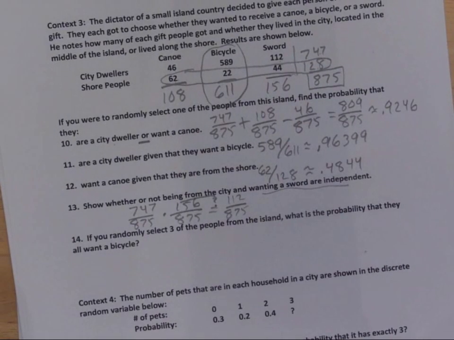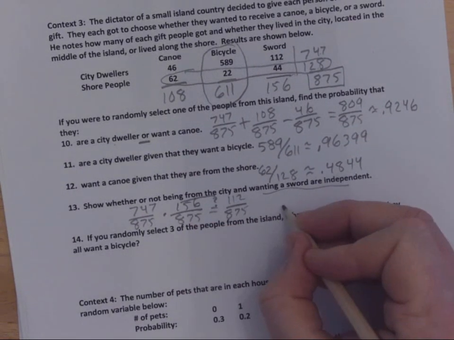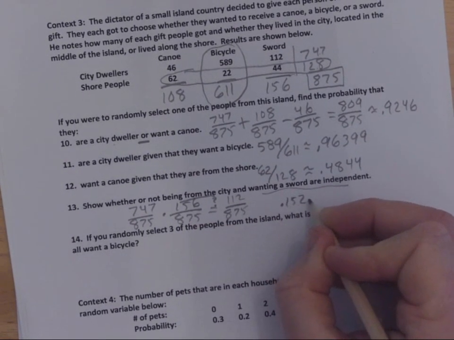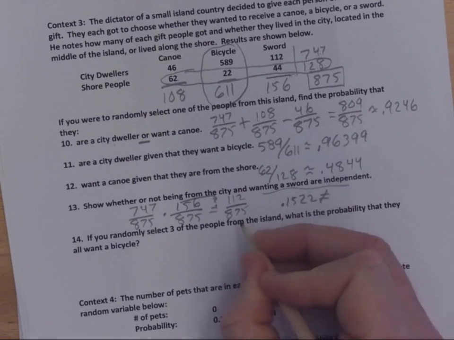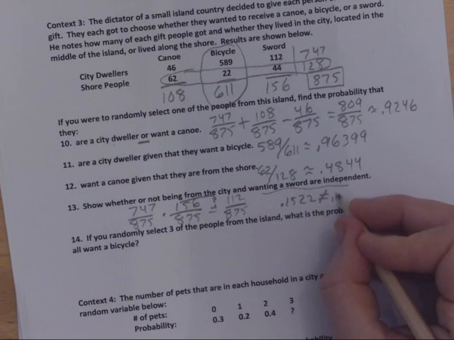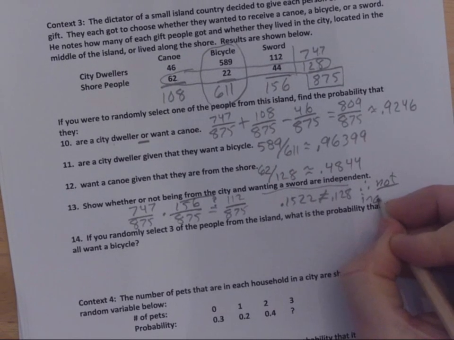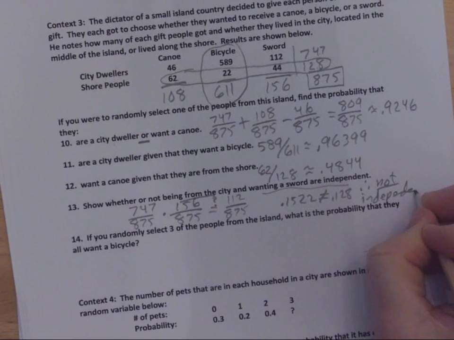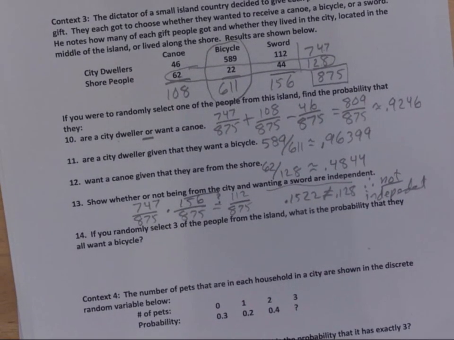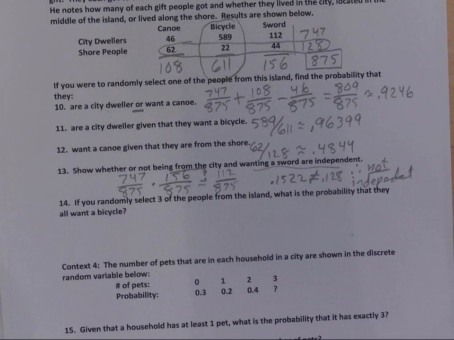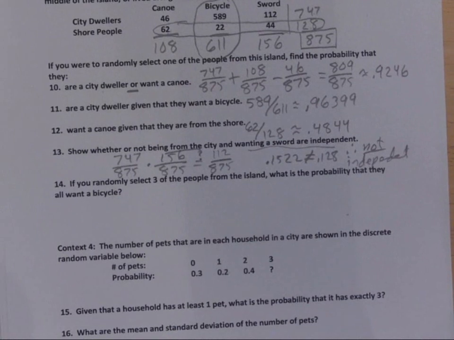As it turns out, the left side is 0.1522 and the right side is 0.128. They are not equal, therefore they are not independent. You could have also done the conditional like we did before, but anyway.